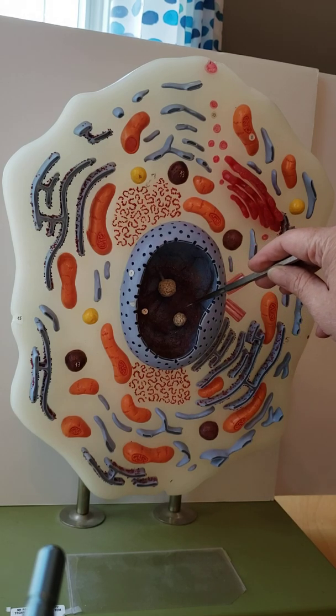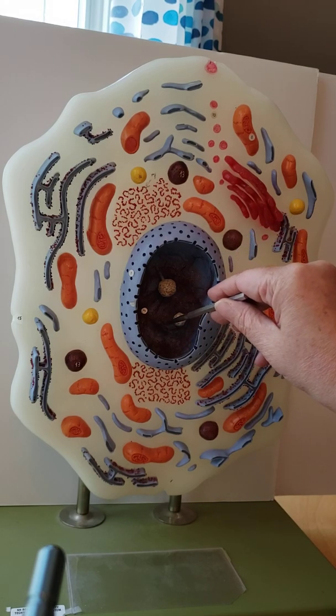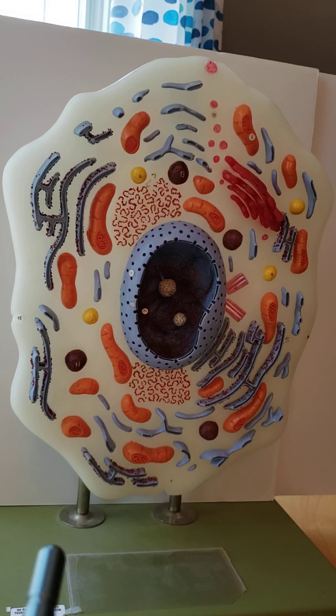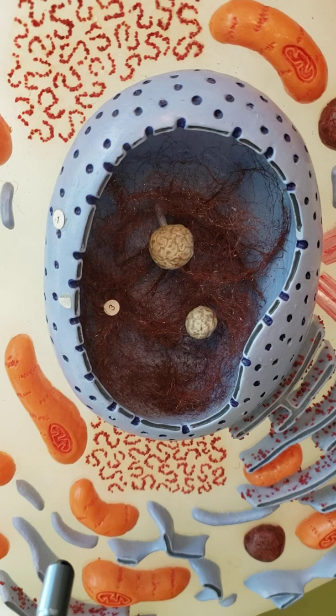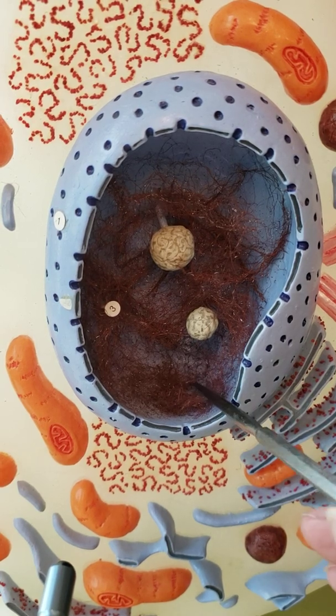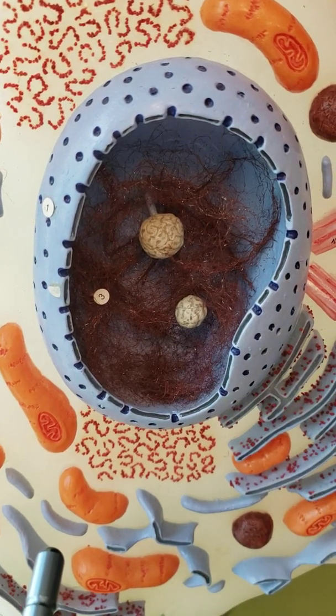This, what looks kind of like threads here, is chromatin. So let's go in and take a closer look. The chromatin is your DNA. So it's chromosomes, but they're in a thin form. They're not in that tightly coiled form that you'd see in late prophase or metaphase, anaphase, telophase of the cell cycle, because this cell would be resting at the moment.